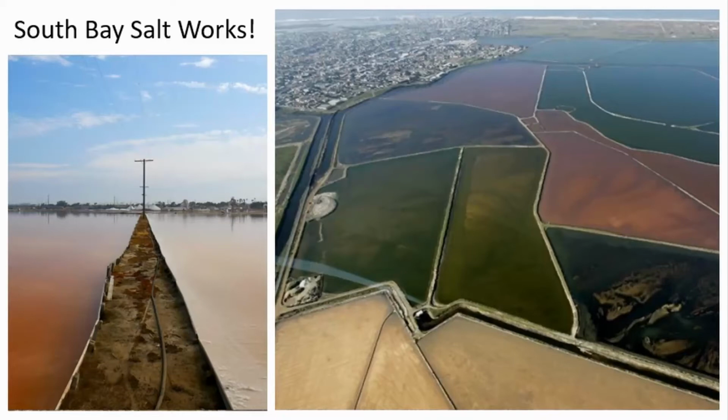But in the meantime, these hypersaline brines serve as a habitat for a surprisingly diverse array of microbial life, including the haloarchaea, which are the organisms that produce these characteristic carotenoid pigments that produce this beautiful red color that's common in hypersaline systems.